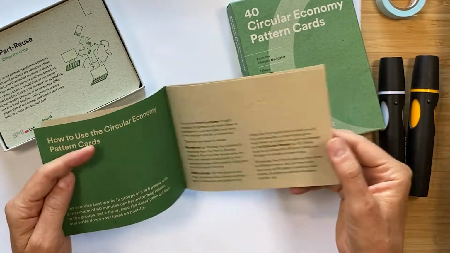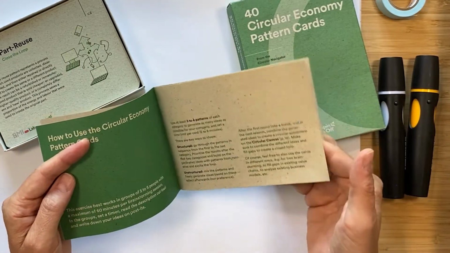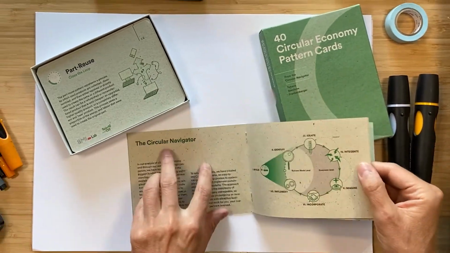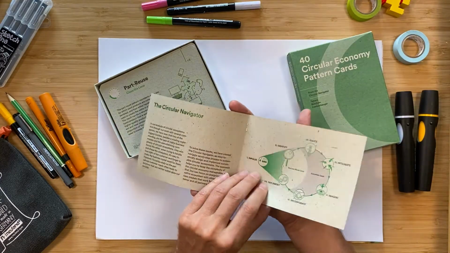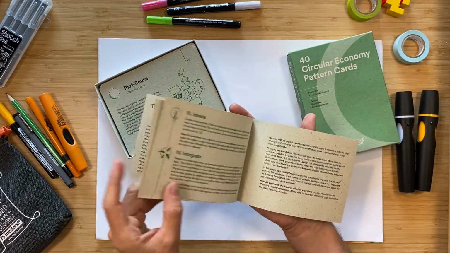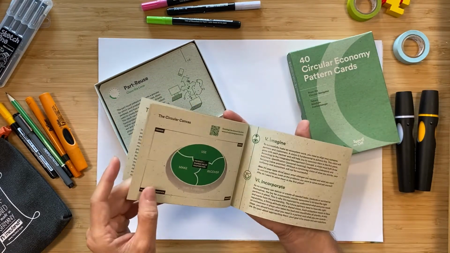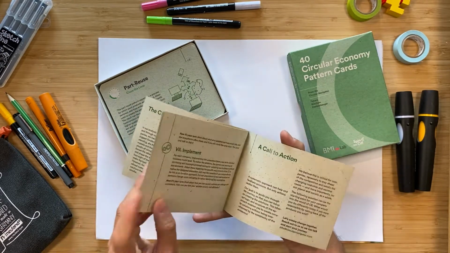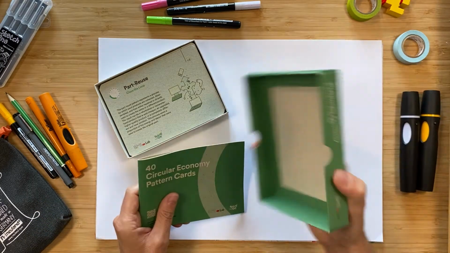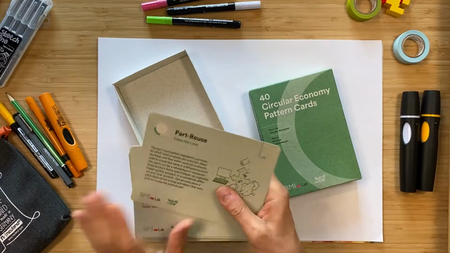And then further on, it gives you a little bit of a highlight of how to use the cards, and then they introduce the circular navigator. Now, as I mentioned, I'm not going to really deep dive the circular navigator, but it's really a nice process to help you actually design and come up with ideas and develop projects using the idea of the circular economy. So they have all the steps outlined here, and then of course that links back to a resource online. Another thing that I didn't mention, you can probably see this from the material that they've used and also from the 40 cards, it's a nice feeling set of cards. I feel responsible using it.